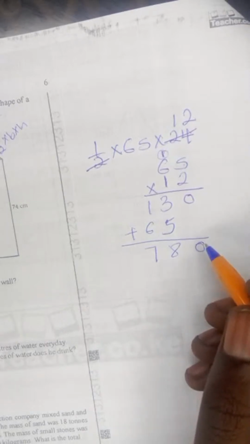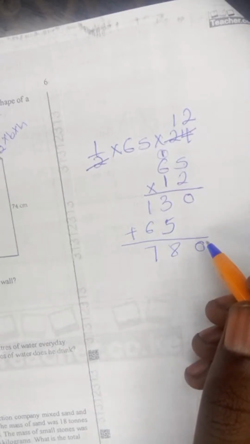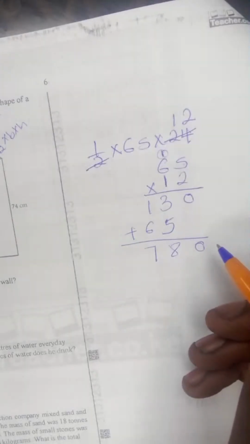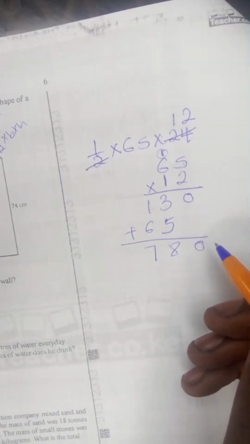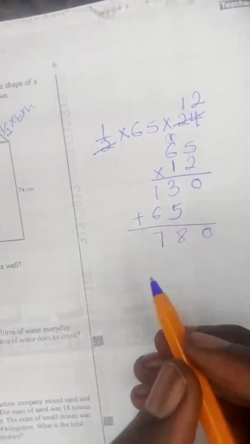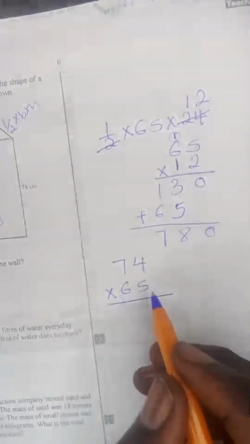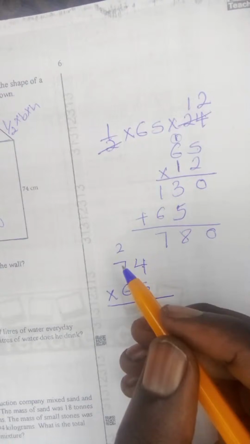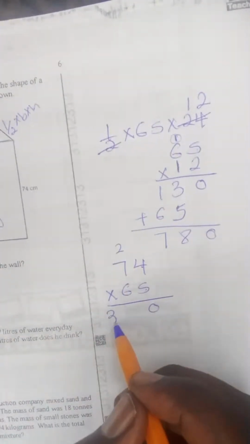Then we can look at now the area of the rectangle, which is length times width. Therefore, I'm just going to multiply 74 times 65. So we have 5 times 4, 20, 0 you carry 2. 7 times 5, this will give me 35 plus 2, 37. No number in front, so just write everything. Then 6 times 4, this is 24.